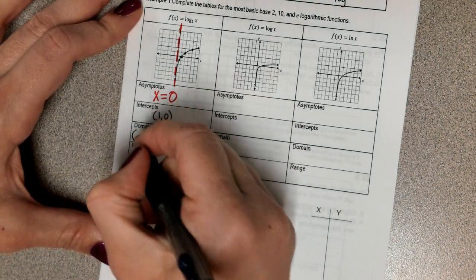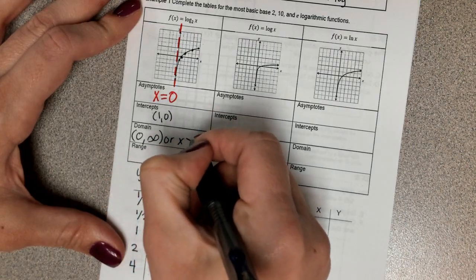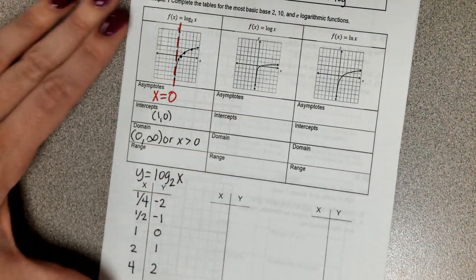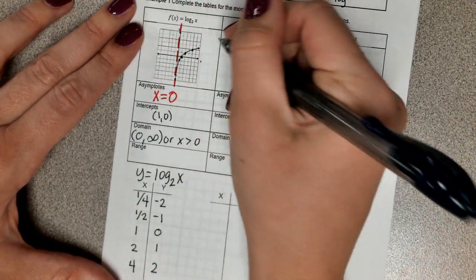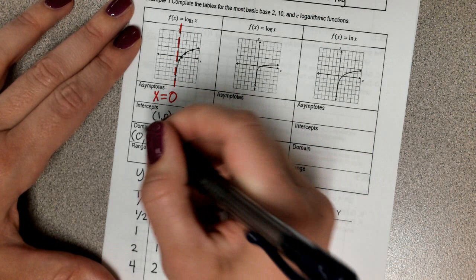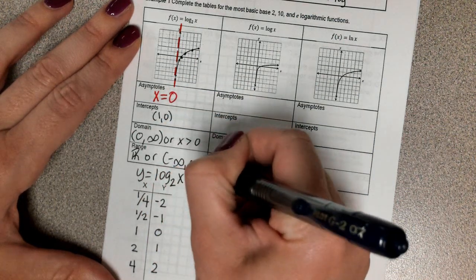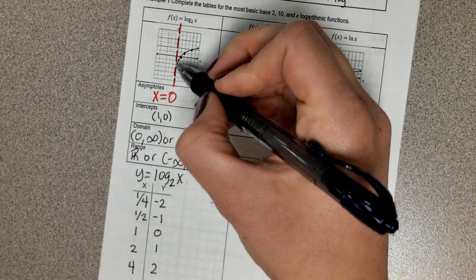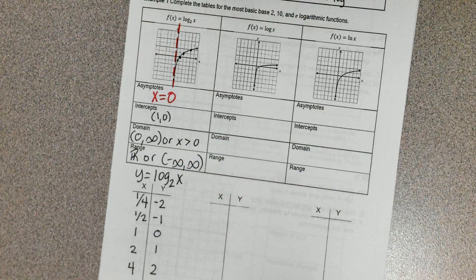So our domain is 0 to infinity, or x is greater than 0. And our range is all real numbers, or negative infinity to infinity, because this graph is going to reach way down forever and all the way up forever. So everything about this function just switched.